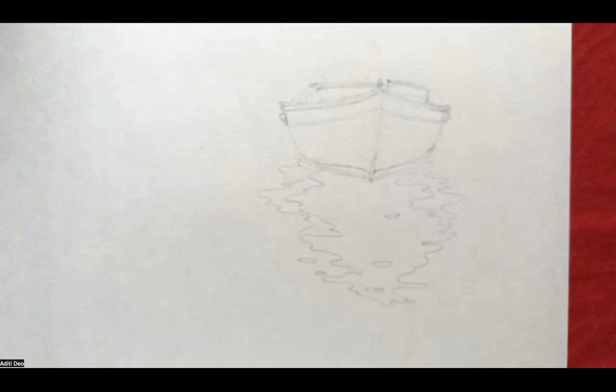Aditi, is this shape okay? It's small, but just have a look. Sorry, what was that? My boat, is the shape okay before I paint it?